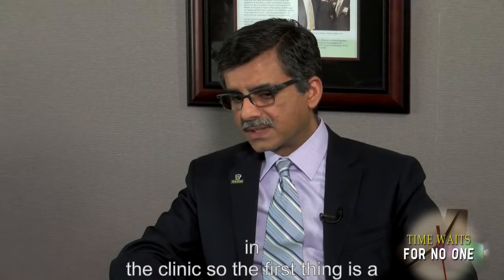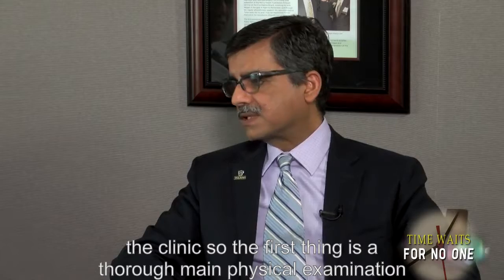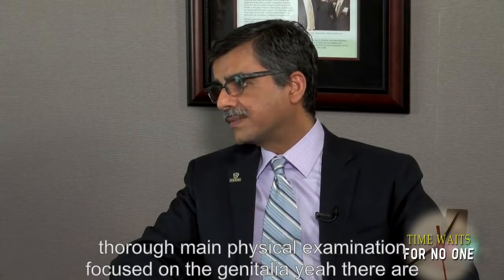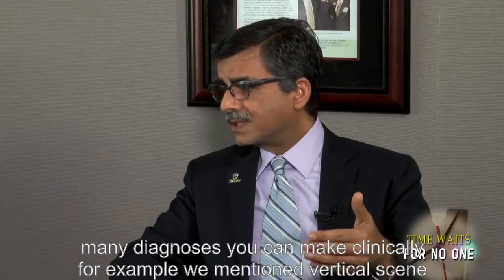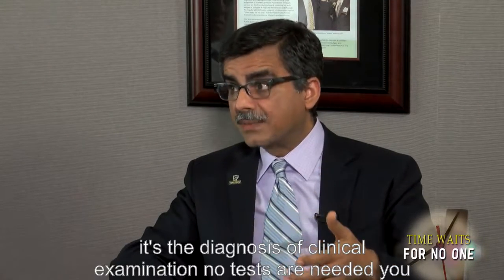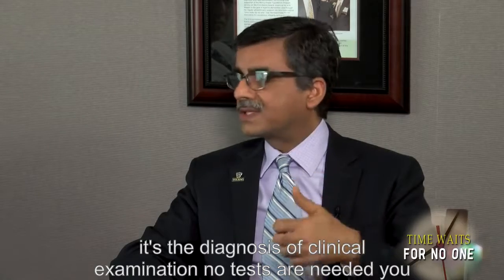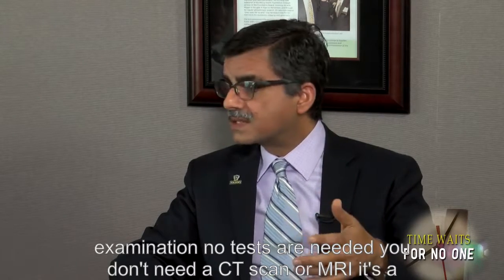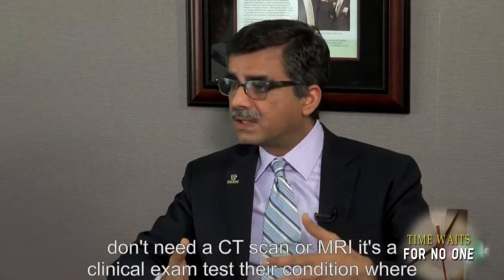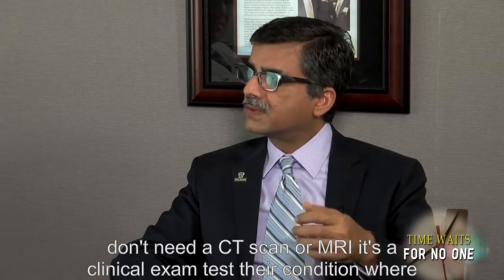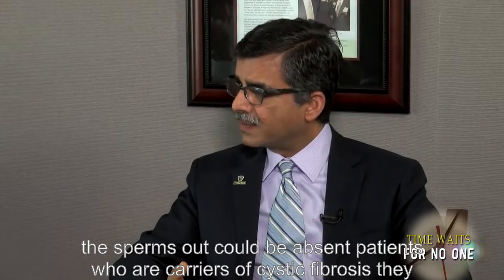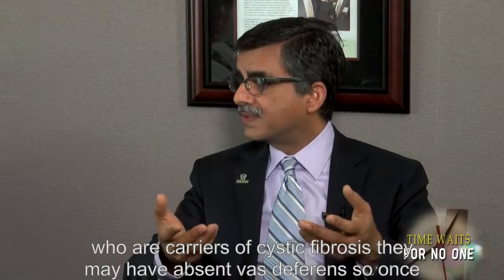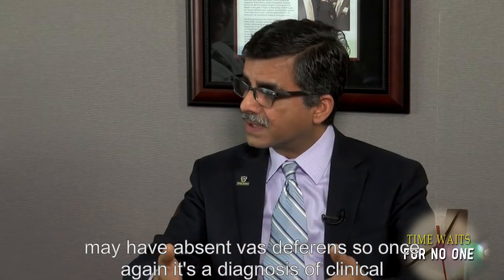So the first thing is a thorough male physical examination focused on the genitalia. There are many diagnoses you can make clinically. For example, we mentioned varicocele. It's a diagnosis of clinical examination. No tests are needed. You don't need a CT scan or MRI. It's a clinical exam test. There are conditions where the vas deferens, the tube that brings the sperm out, could be absent. Patients who are carriers of cystic fibrosis may have absent vas deferens. So once again, it's a diagnosis of clinical examination.